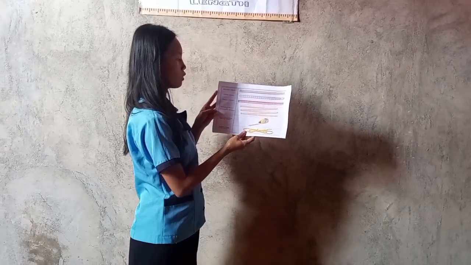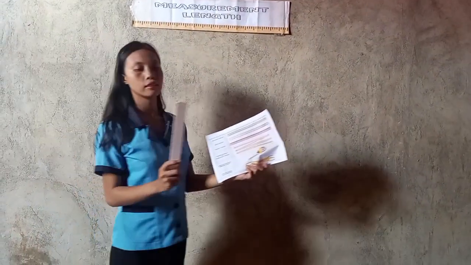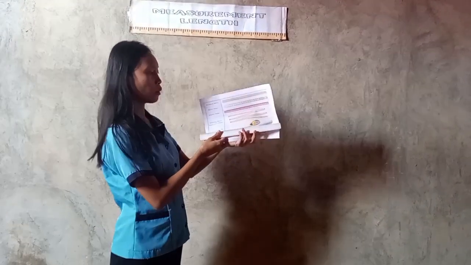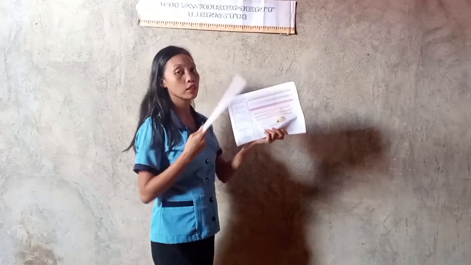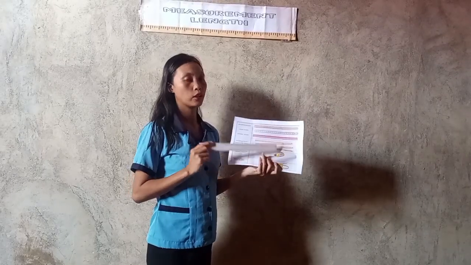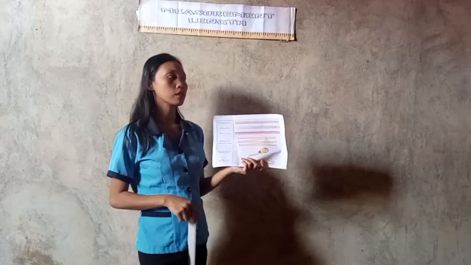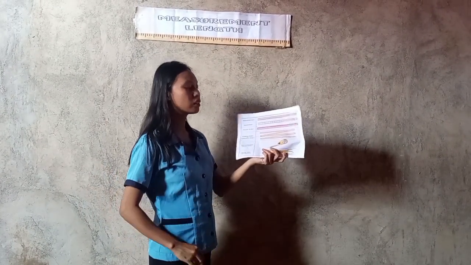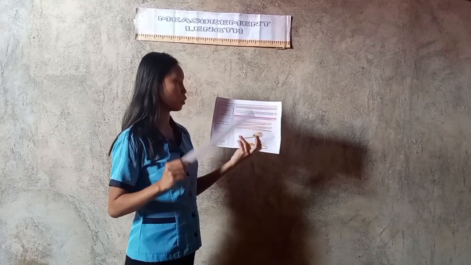And also we have a steel ruler. Do you know what a ruler is, class? I have here an example of a ruler. This is a ruler, and a ruler has a unit of centimeter. It is a tool to measure a short object, a small object, and so on. And also we have a plastic ruler. This one is also an example of a ruler.